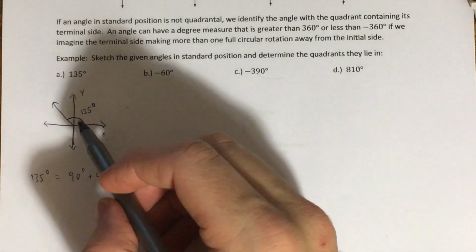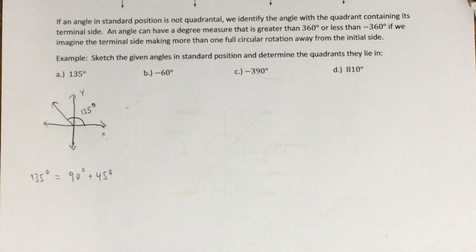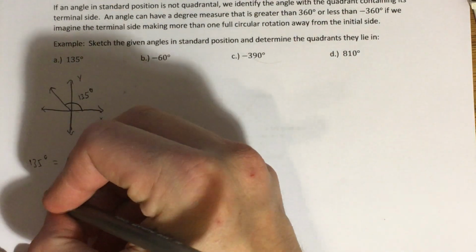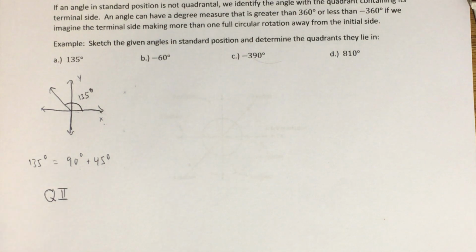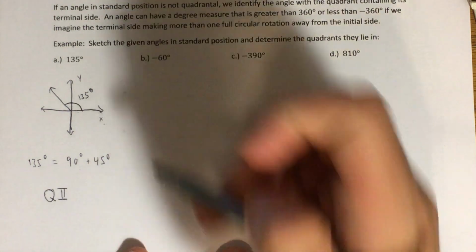Now notice the terminal side for this angle is pointing into quadrant 2. So I'm going to notate that by writing Q and then the Roman numeral 2. That's saying that this angle is in quadrant 2. Okay? Let's go ahead and do this next one.